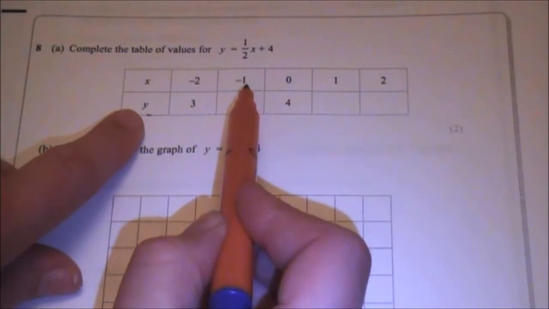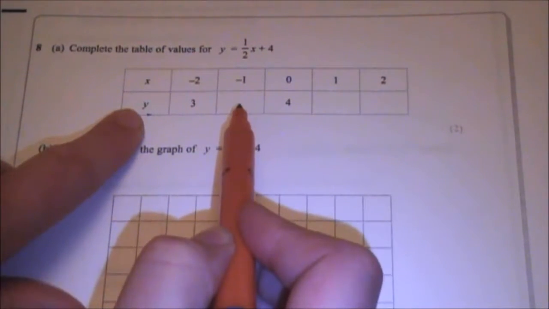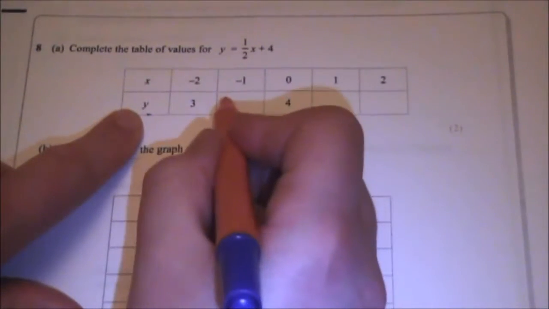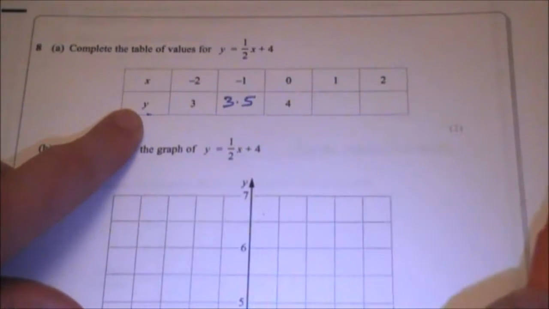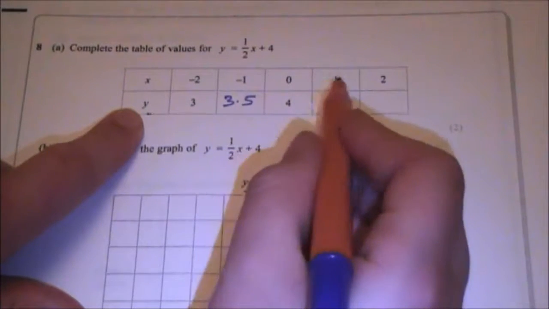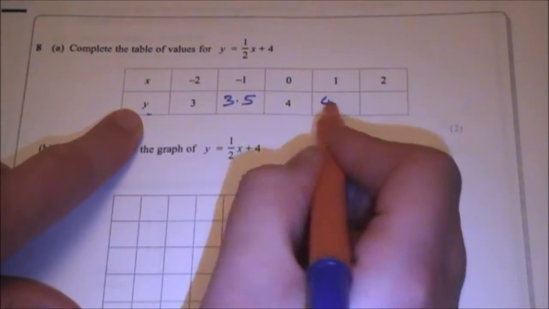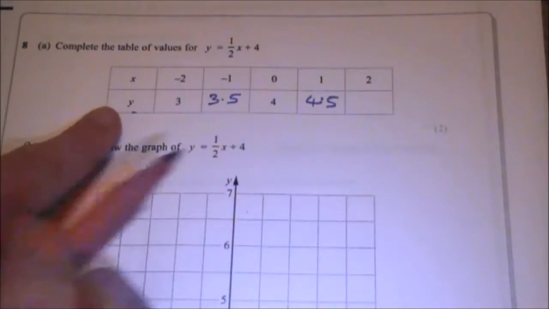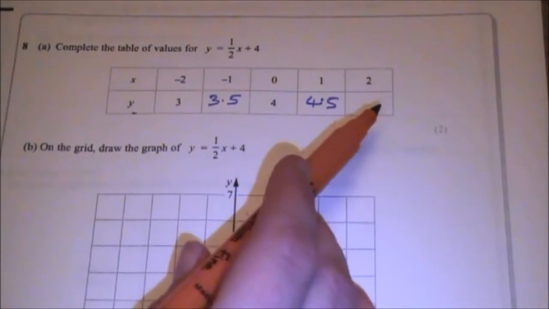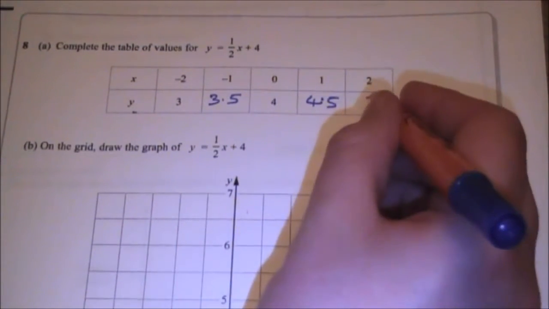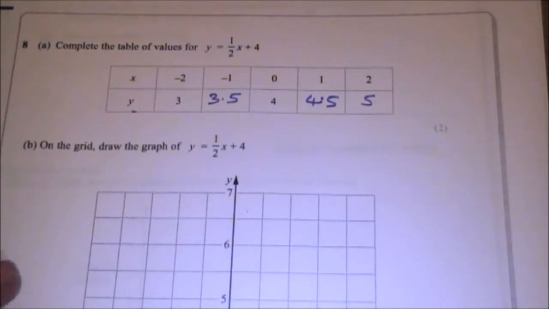So here, half of negative 1 is negative a half. Add on 4 ends up giving me 3.5. Then this one, half of 1 is a half. Add on 4 is 4.5. So 4.5. And half of 2 is 1. Add on 4 is 5. So there's my table of values.